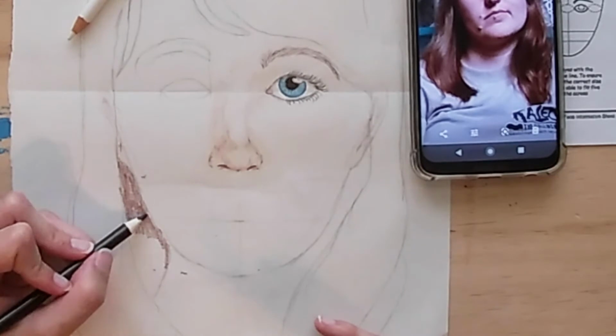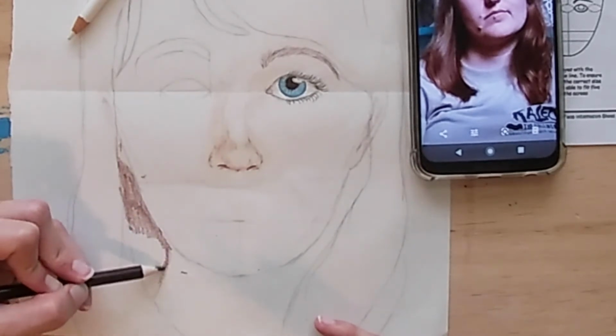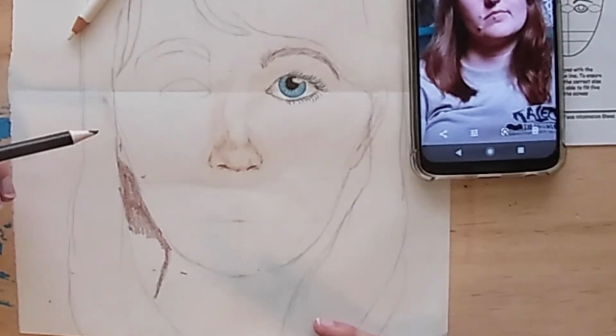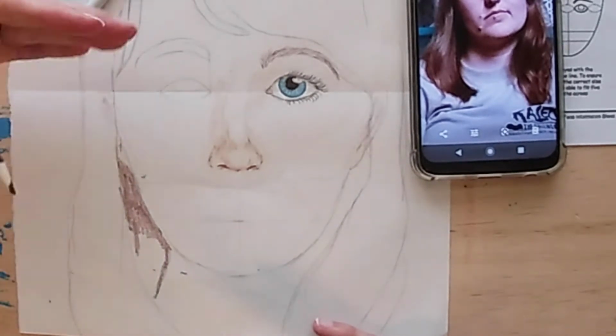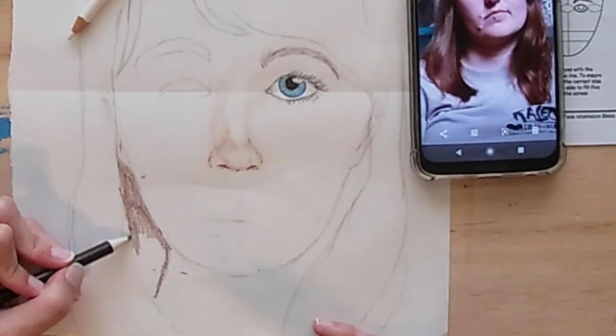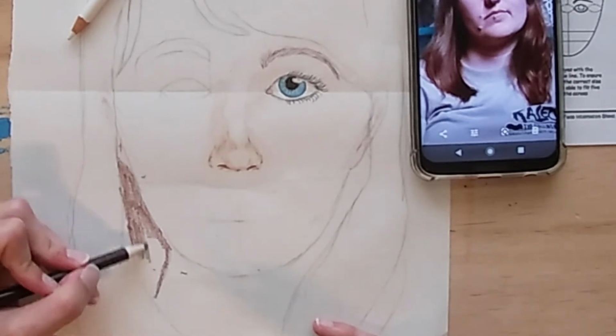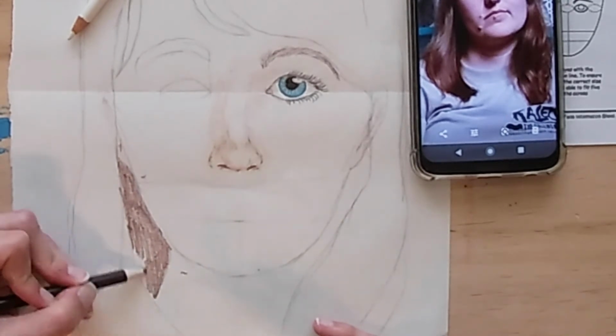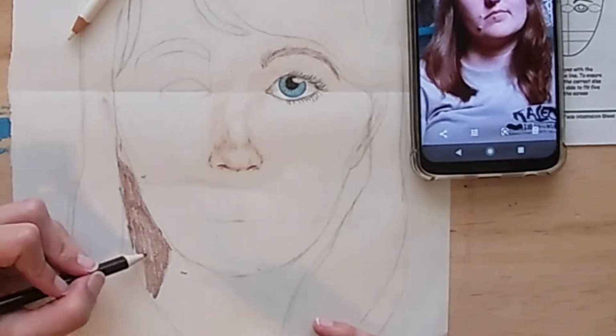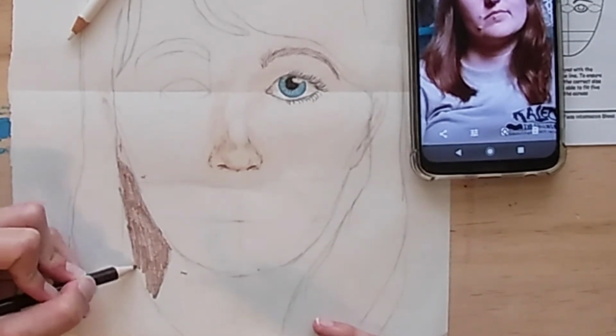All right, so I'm just filling in this shadow pretty quickly. Now you do want to color the direction of your hair. So I'm coloring vertically because my hair flows downward. That's going to make it look more natural. If you're coloring sideways and you can see those streaks, that's just going to be off-putting.